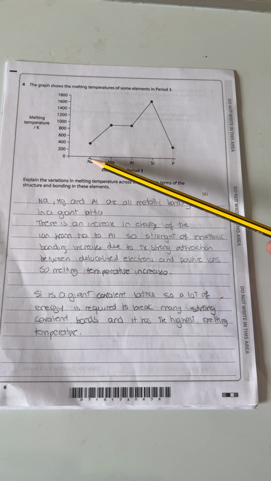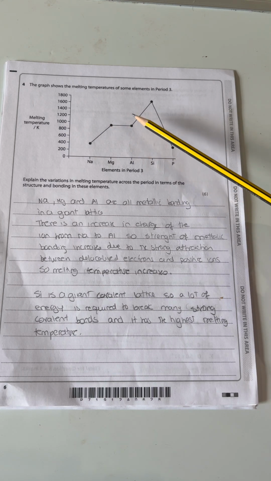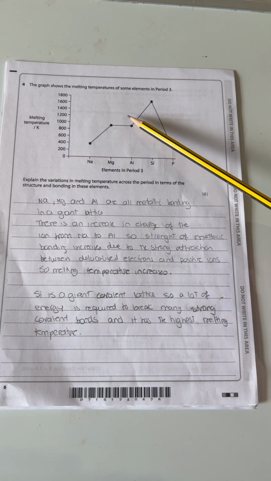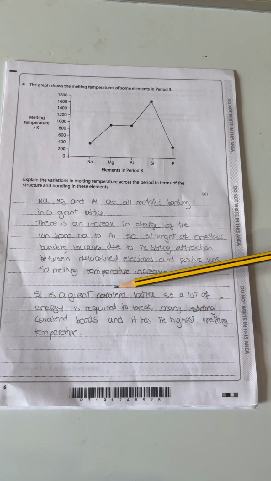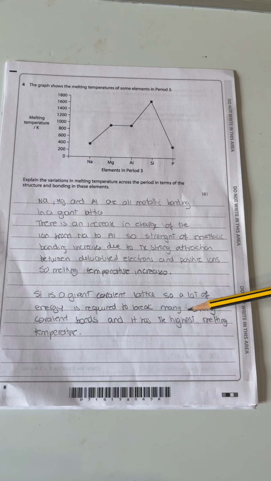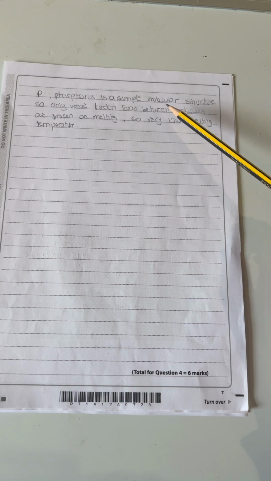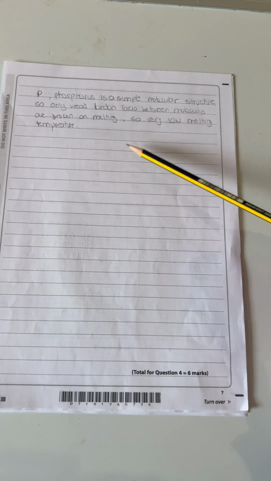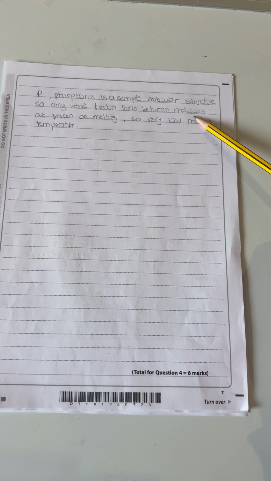What happens here, there's Na+, Mg2+, Al3+, so the charge increases there. Silicon is a giant covalent lattice, so a lot of energy is required to break many strong covalent bonds, and it has the highest melting temperature. Phosphorus is a simple molecular structure, so only weak London forces exist between molecules, which are broken on melting. So a very low melting temperature is needed because very little energy is needed to break those bonds.